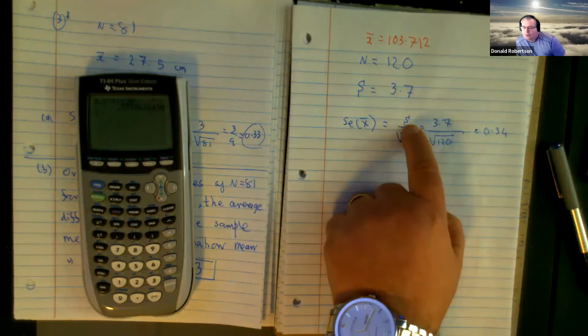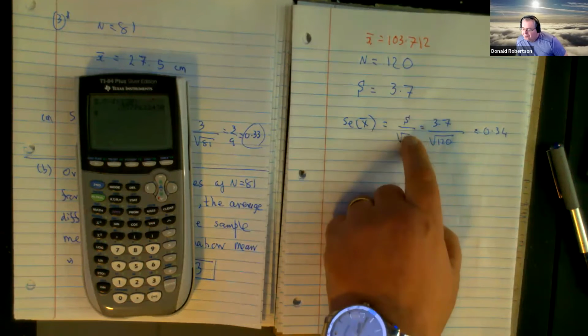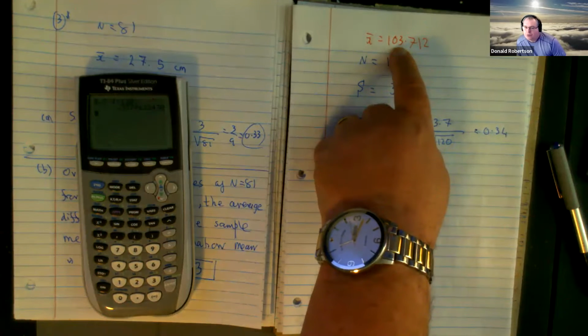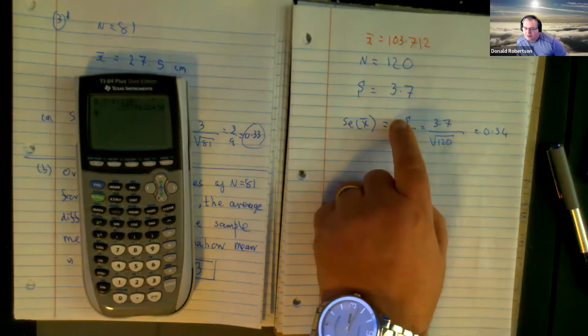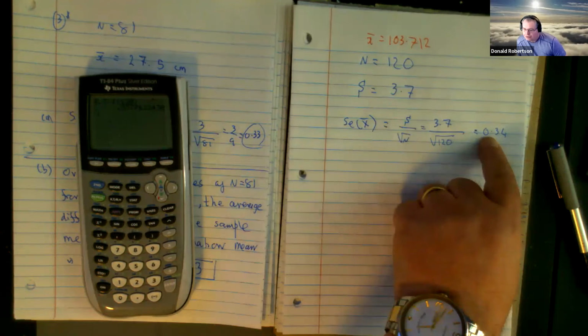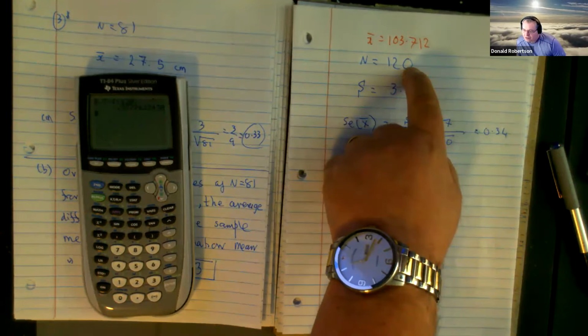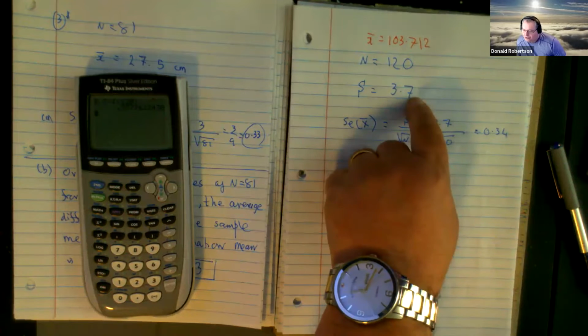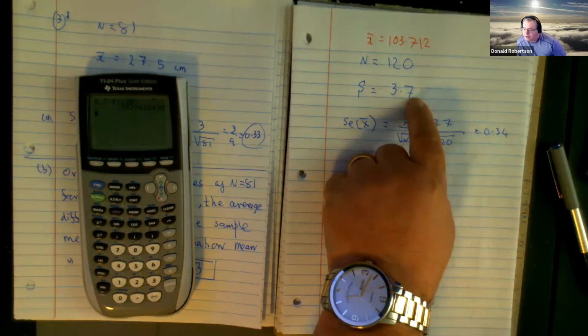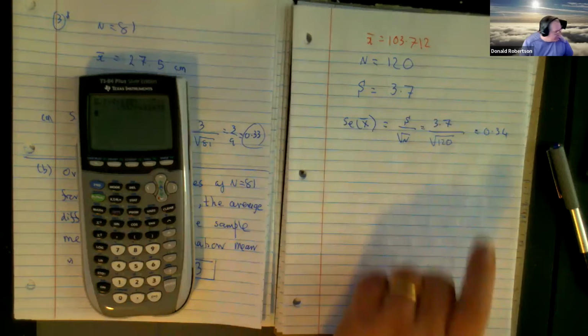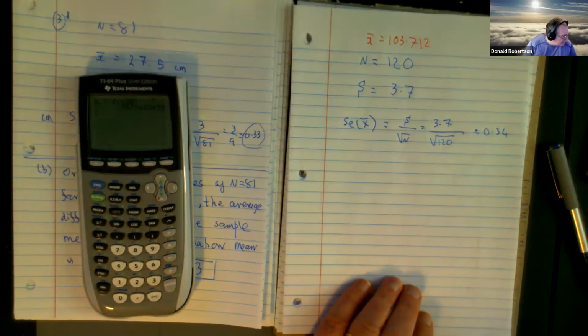Because doesn't this formula not use x bar? So I don't care if x bar is 20 or 2 or 4 billion. The standard error doesn't use it. It doesn't care what it is. It only uses how big is your sample and what was the standard deviation of your sample, right? How spread out it was. Are we good?